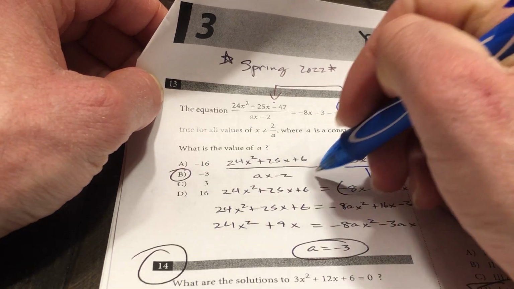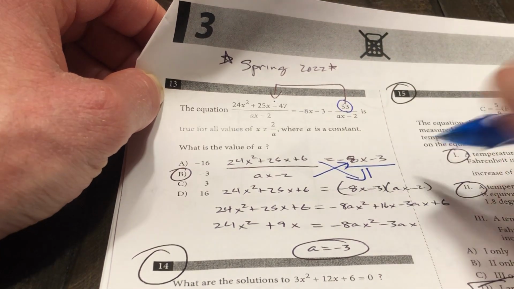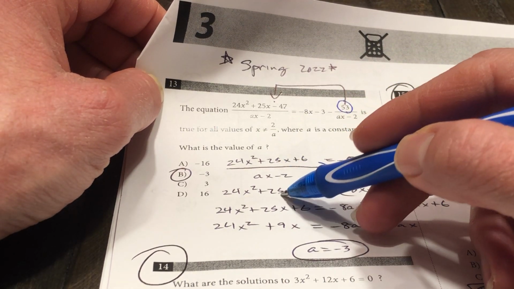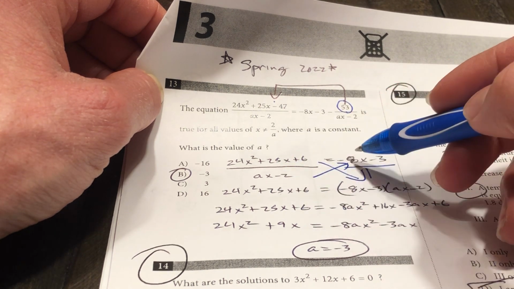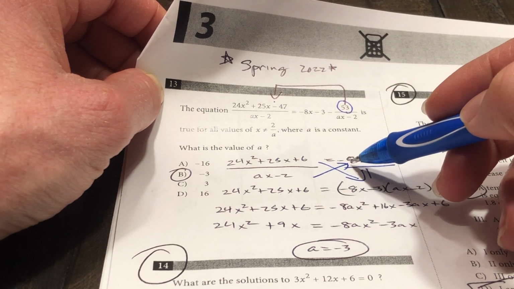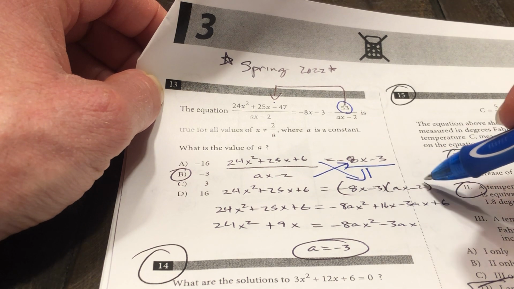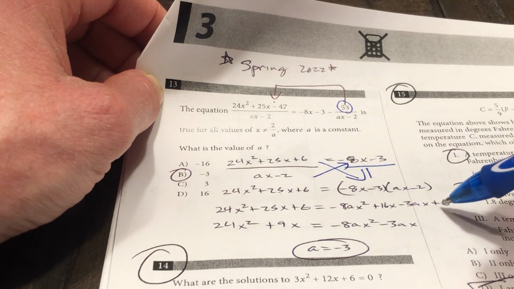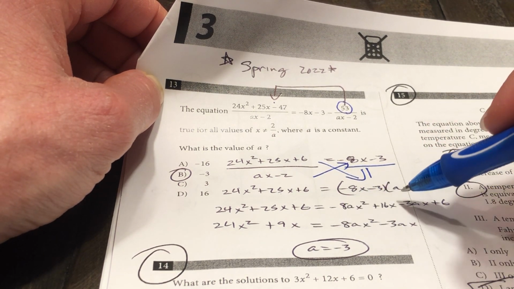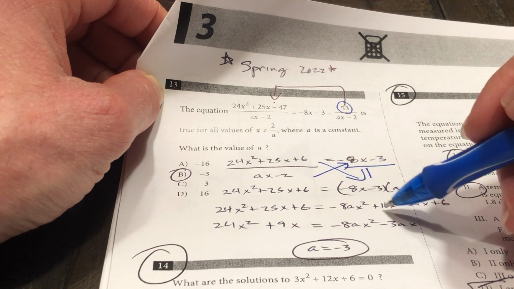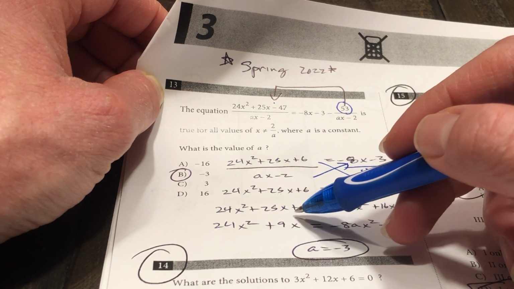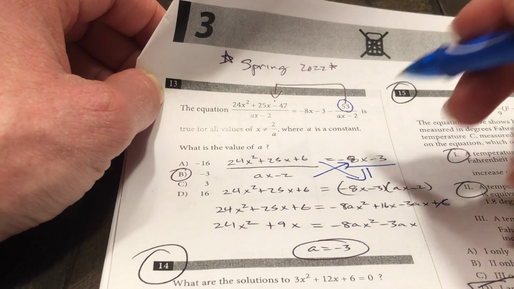Then what I'm going to do is a little cross multiplying, which gives me this right here, and then I'm going to do this times this. When I FOIL negative 8x minus 3 times ax minus 2, I get this. I'm going to subtract 16x from both sides, and notice these 6's cancel.